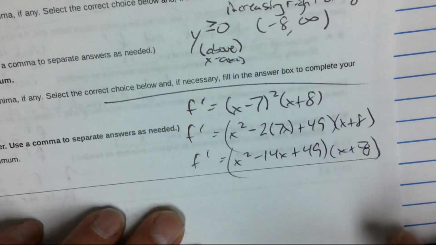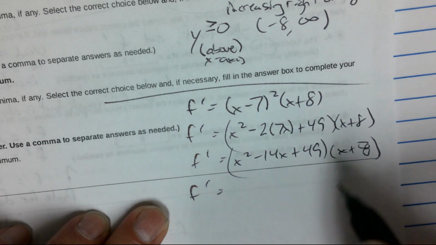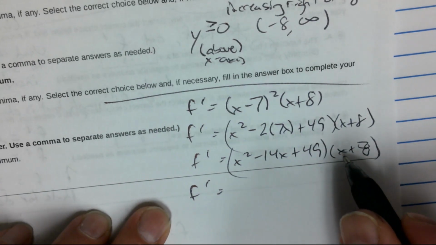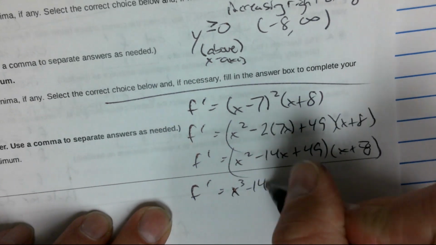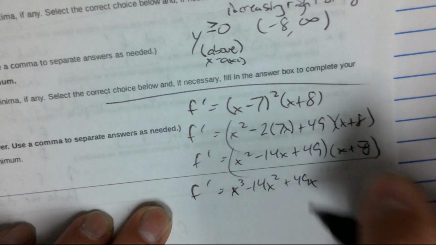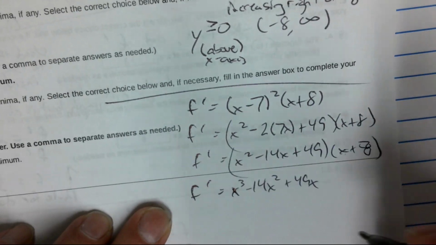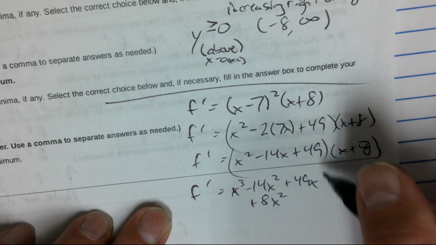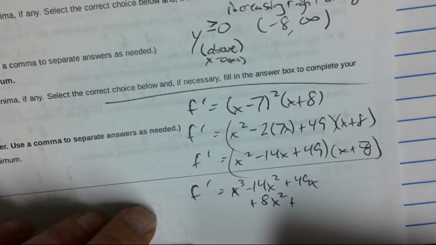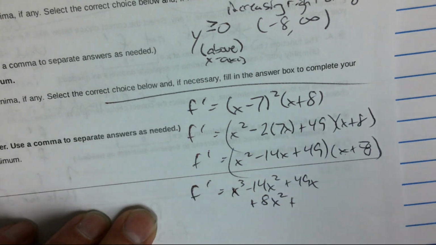And we are having to multiply a lot out, but you can follow along. First, I'm going to multiply everything by x. X cubed minus 14x squared plus 49x. And then I need to distribute the 8. So plus 8x squared plus 49 times 8. It's 392.